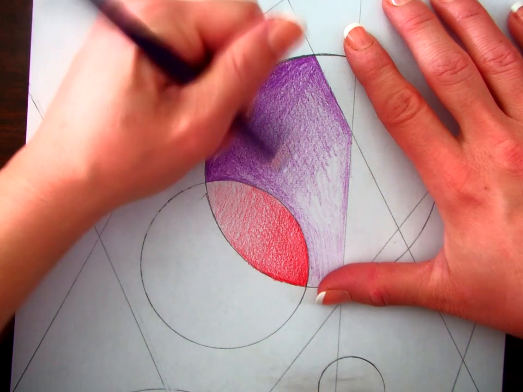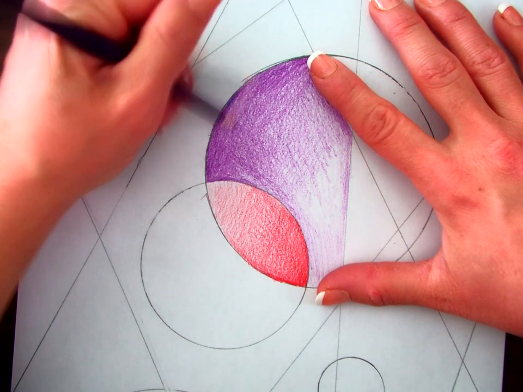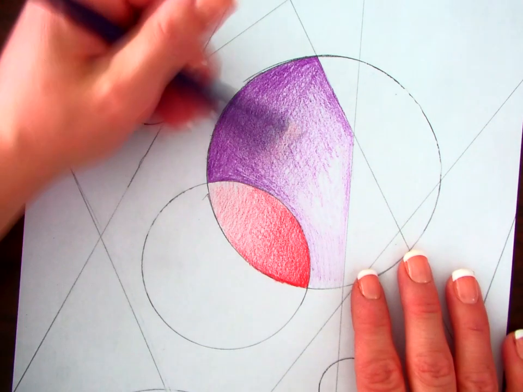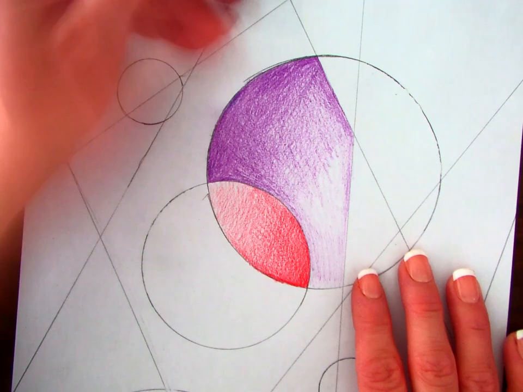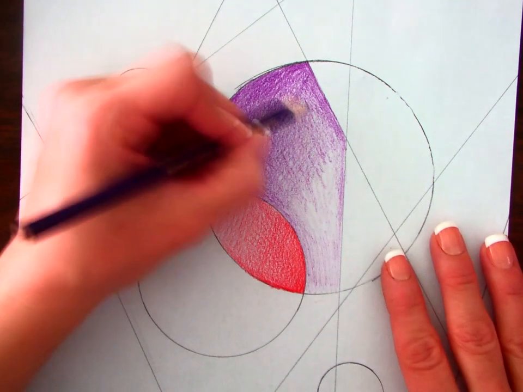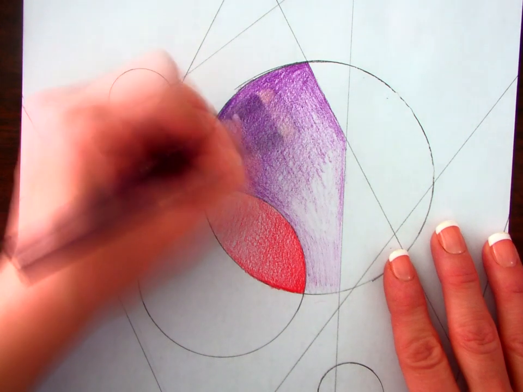I will say the bigger spaces take a little bit more time and a little bit more effort to get them to blend nice and smoothly. The smaller spaces will be easier. And if you want to, you can always go back and maybe throw in a few more straight lines to break up some of those larger spaces.